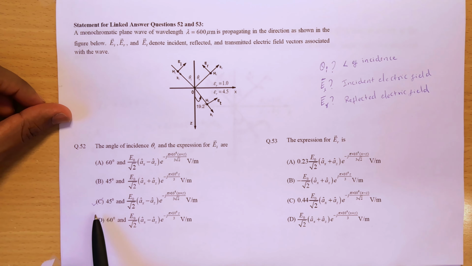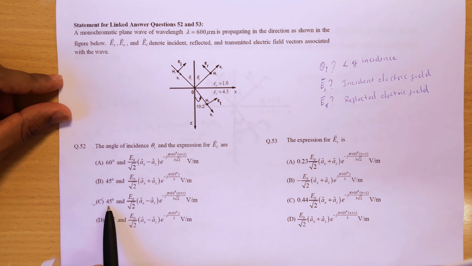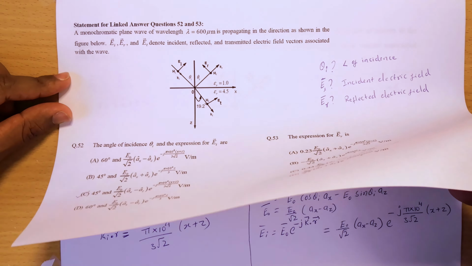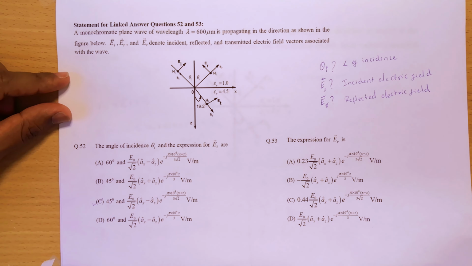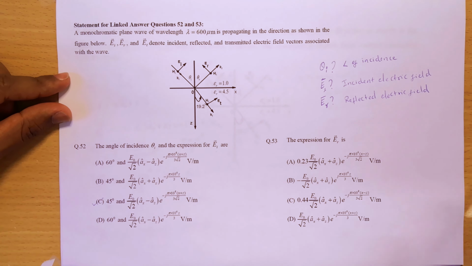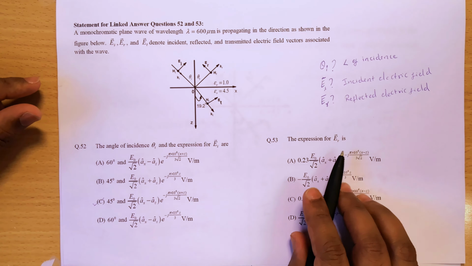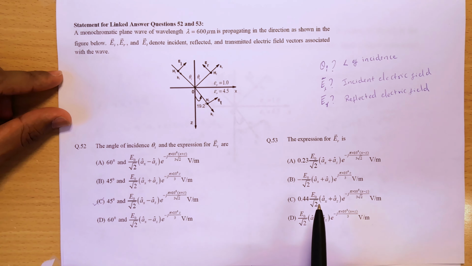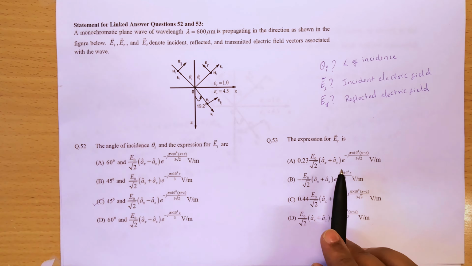So we do have this option, which is option C. We have a 45 degree incident angle, and the expression is exactly what we derived here. So the next thing is to find the expression for the reflected wave, which is ER. So let's find the expression for ER in the next part.